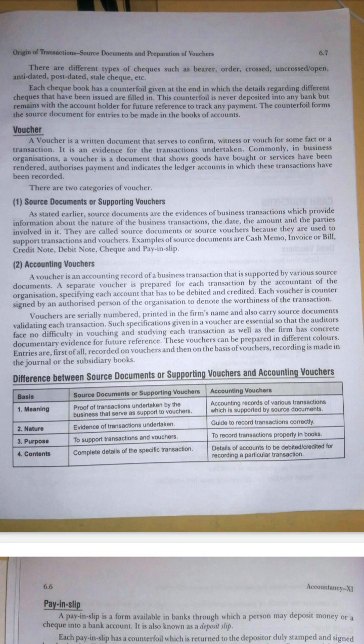We already studied the theory part, no? Supporting vouchers are cash memo, invoice, credit note, debit note, check, and pay-in slip. And the second one is the accounting vouchers. The accounting vouchers are the ones we are going to do the problems on. Okay. So an accounting voucher is an accounting record of a business transaction that is supported by various documents, and a separate voucher is prepared for each type of transaction by the accountant of the business concern, specifying the account that has been debited and credited.